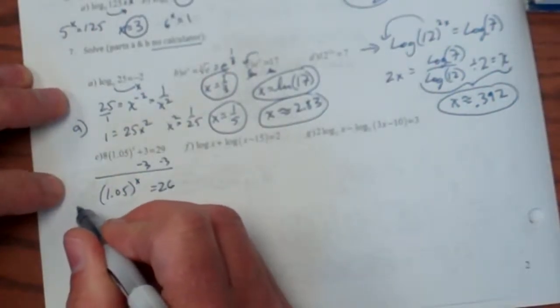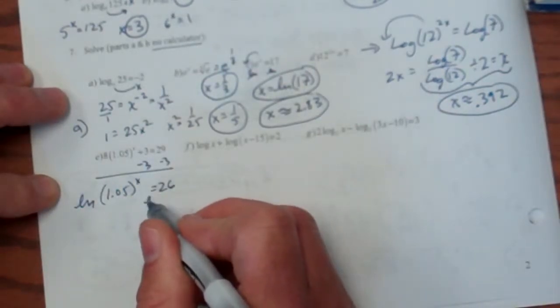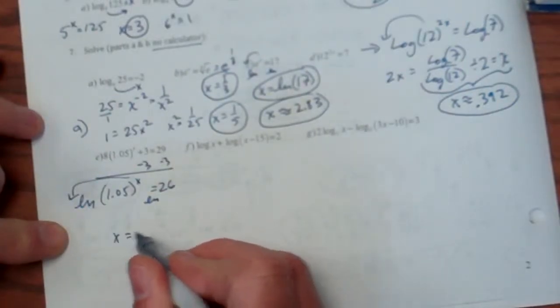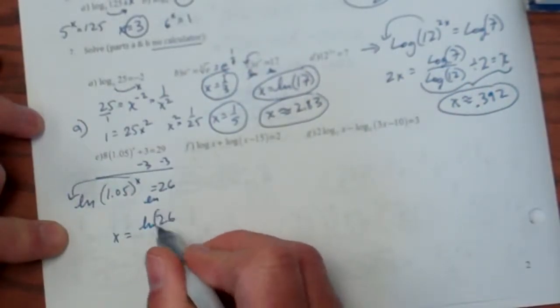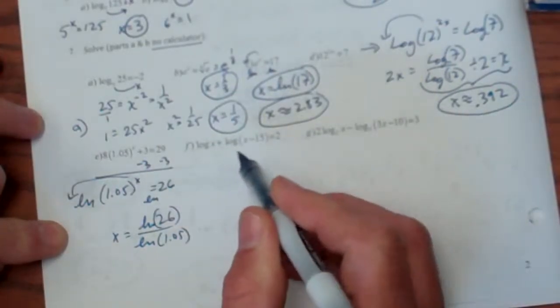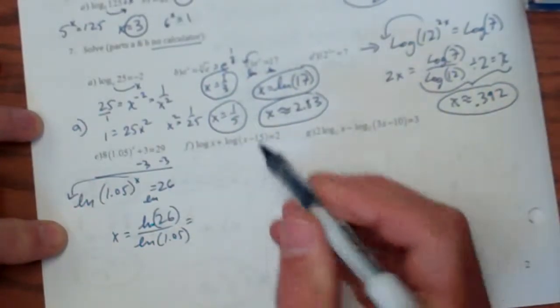So I now take the log of both sides. It does not matter which one, so I'll bounce back to ln. Again, this comes out front, and x is equal to ln of 26 divided by ln of 1.05. I won't bore you with doing it on the calculator. You should check it out on your own.